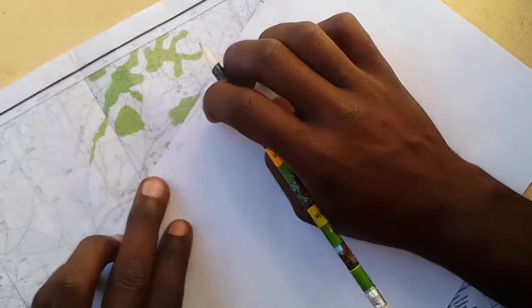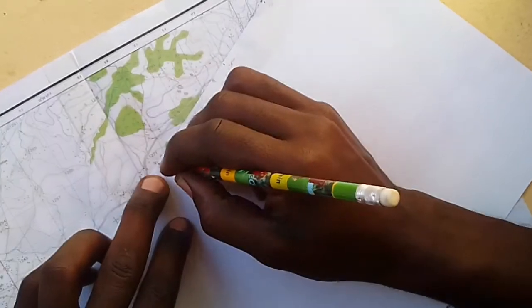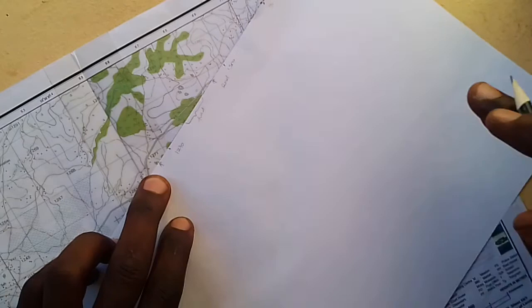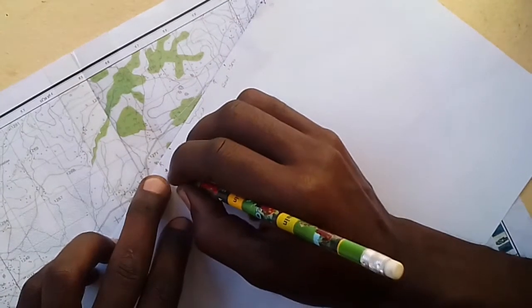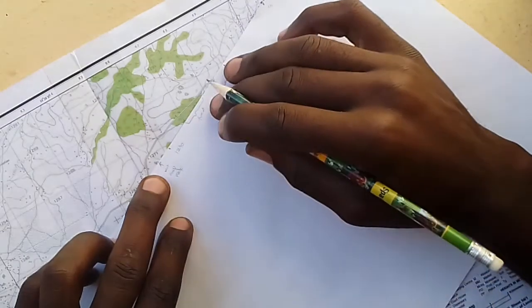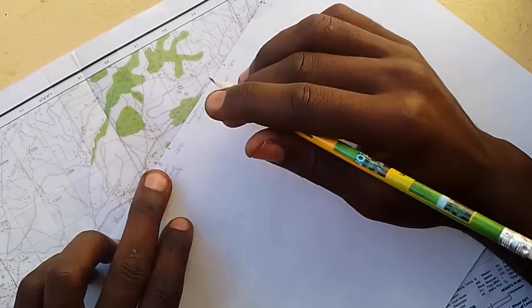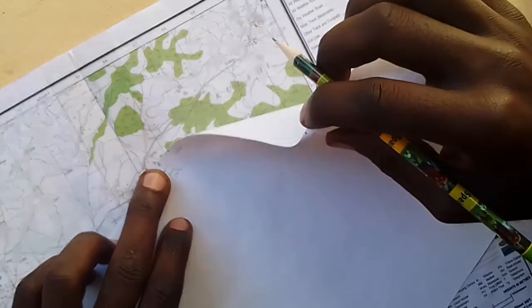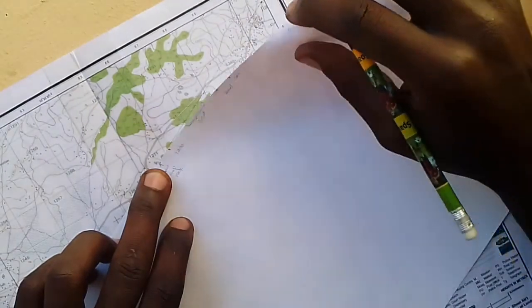You can see rock outcrop here. Those are rugged areas where they are doing mining and quarrying, and there are some rock outcrops.